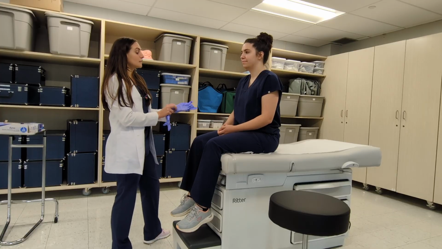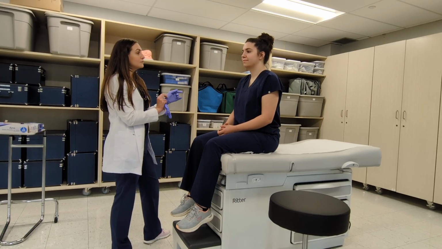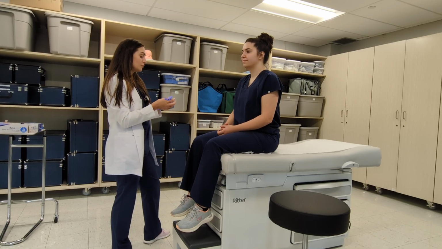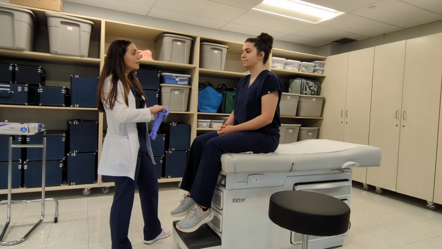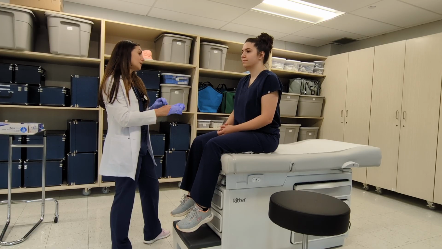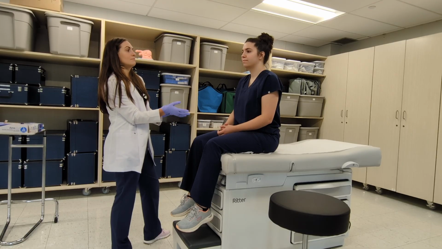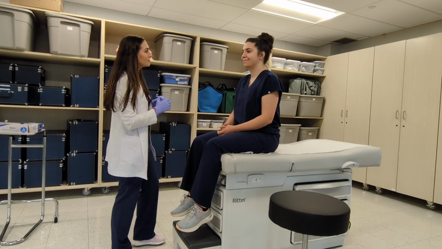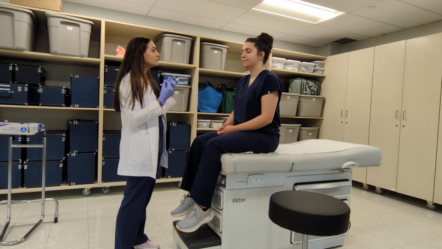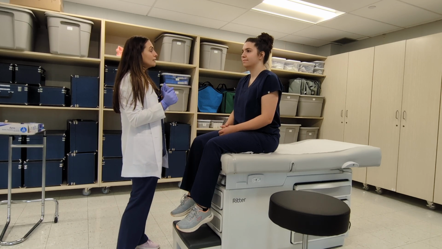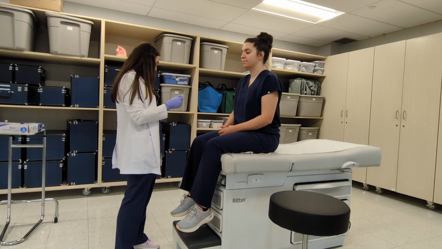We are inspecting the head. We're looking for size, shape, symmetry, looking for any frontal bossing or protrusion of the forehead, looking at the upper jaw, lower jaw for any maxillary or mandibular protrusion or prognathism. And then I'm going to look at the face, and I'm looking for any moon faces or rounding. I'm going to take a look at the eyes, and I'm looking for any exophthalmos, which I will use my light for.